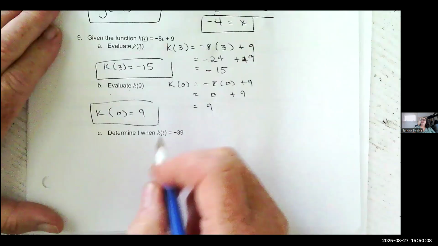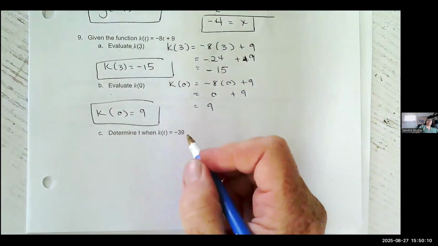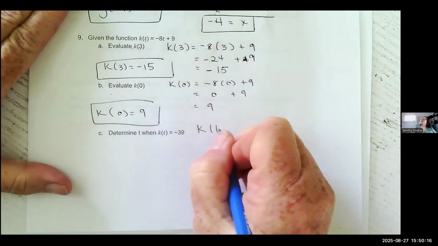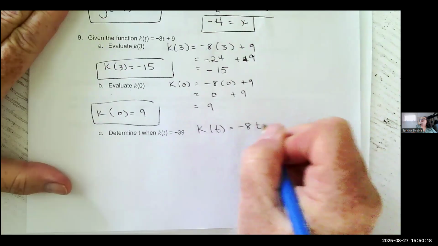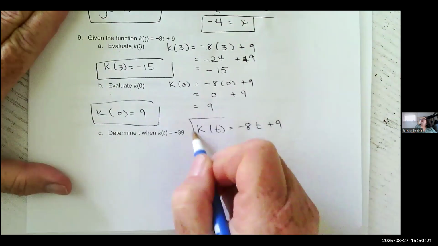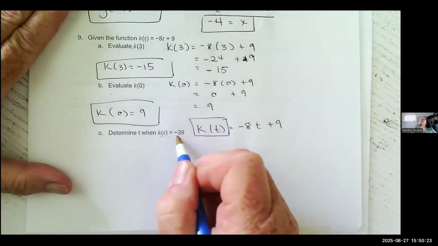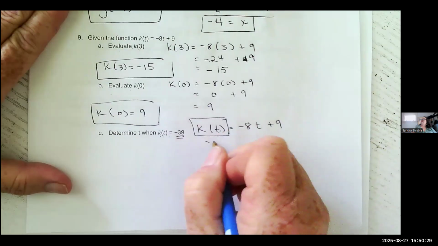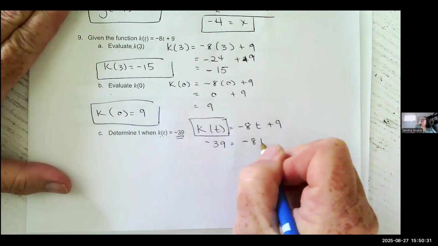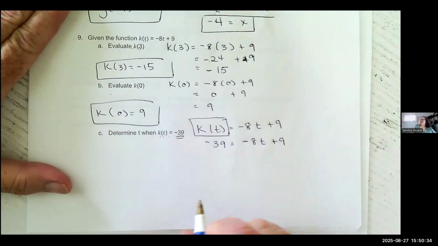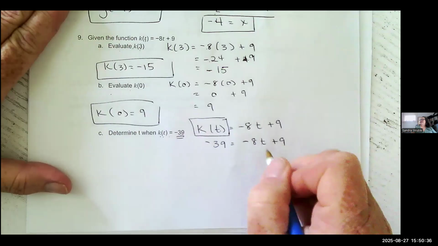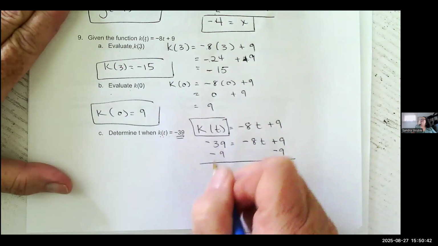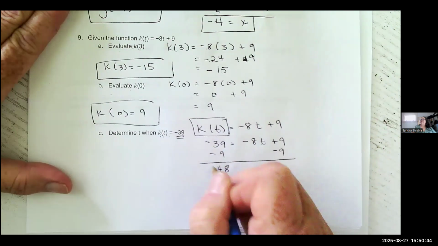Lastly, we're determining t when k of t is equal to -39. So in this case, I rewrite the function itself, and I do this every time. Where that function k of t is equal to -39. So where this is, I'm just going to replace it with the -39. And I'm going to solve for t. 9 is added to this. I'm going to subtract 9 from both sides. The signs are the same, so we add them and keep the common sign.